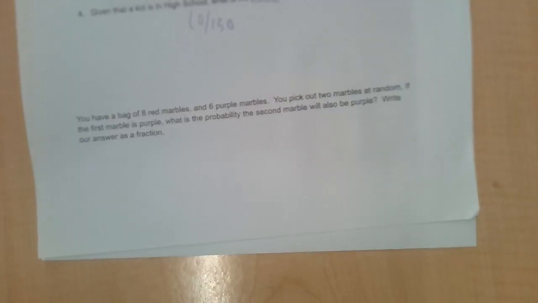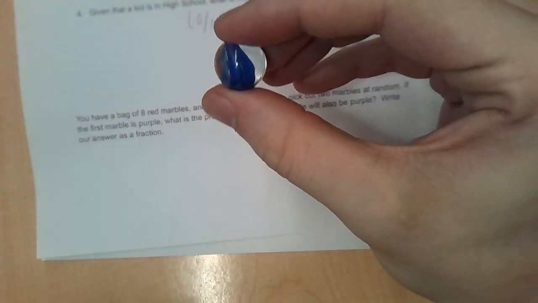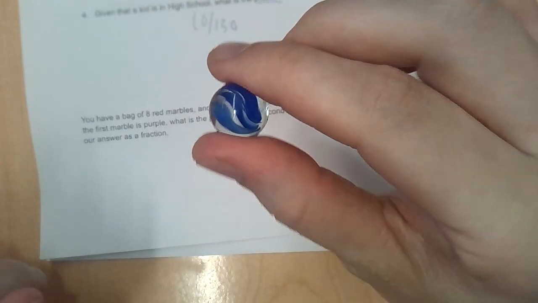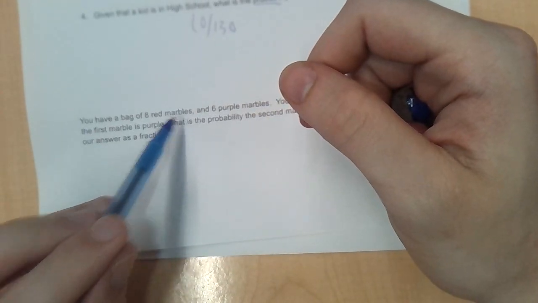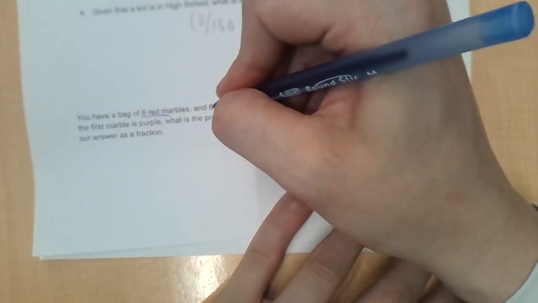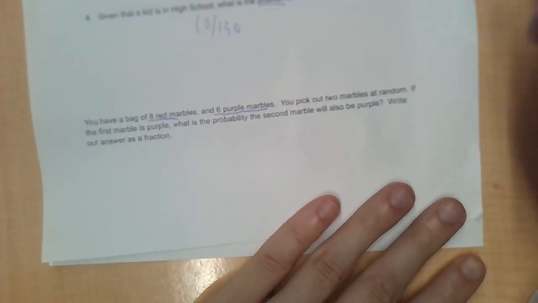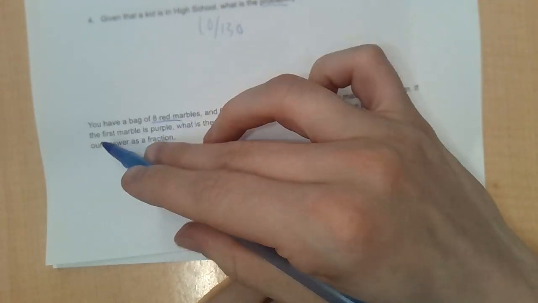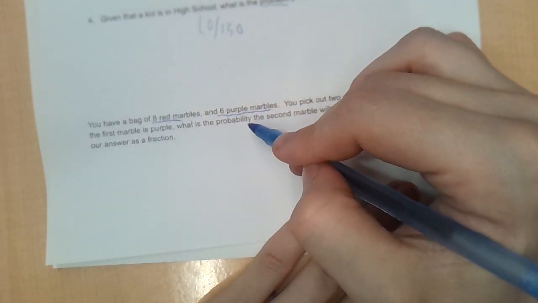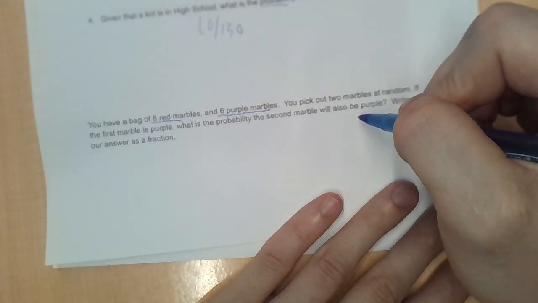And for those of you that don't know what a marble is, this thing right here. Right, little glass sphere object. So that is what a marble is. So we have a bag of 8 red marbles and 6 purple marbles. You pick out 2 marbles at random. If the first marble is purple, what is the probability the second marble will also be purple?